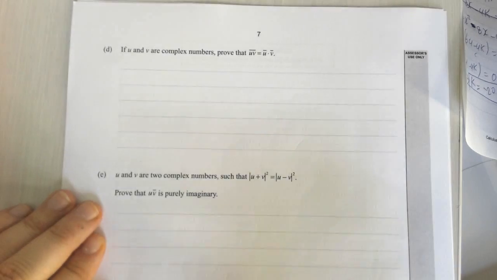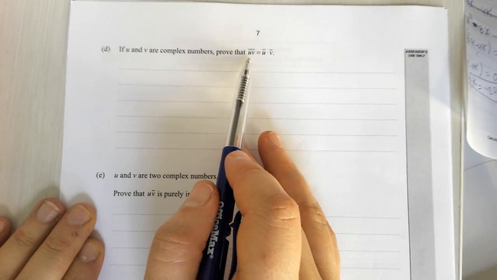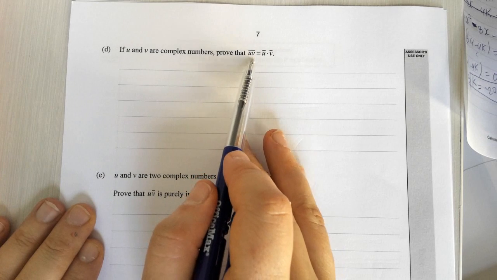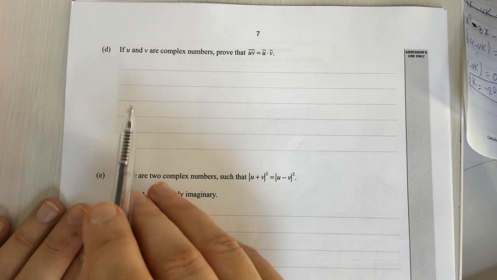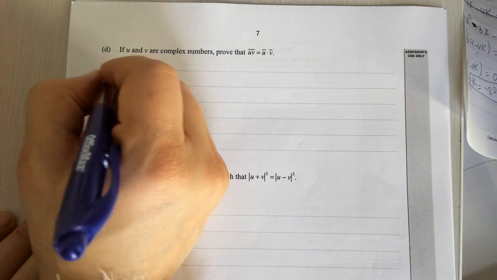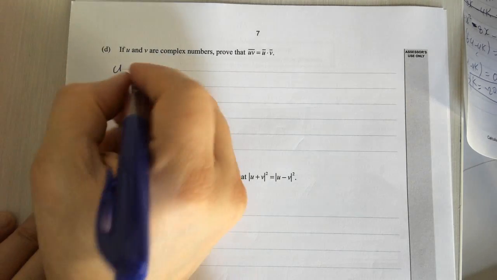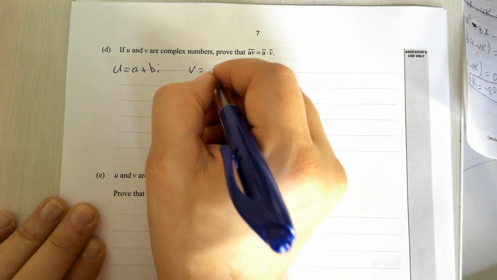Now the next question. I have two complex numbers. Prove that if you multiply them, the conjugate of that is exactly the same as when you multiply the conjugates of those complex numbers. So you need to assume that the first number u is a plus bi, and v is c plus di.